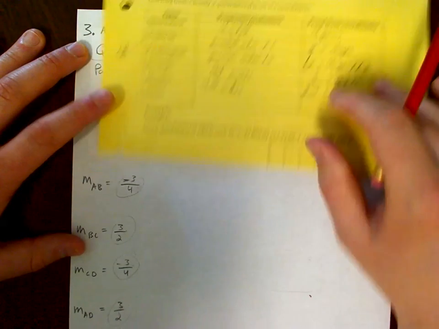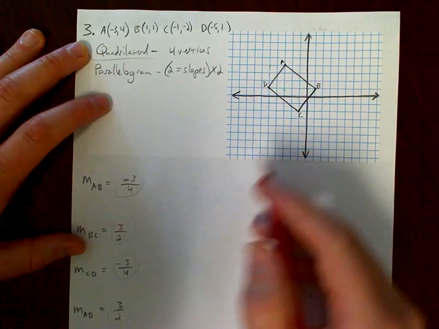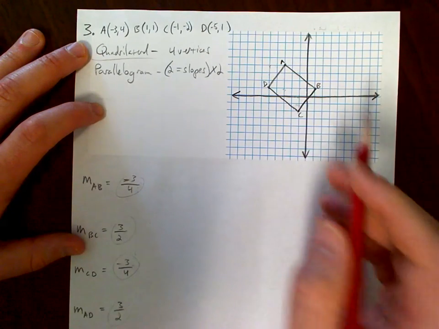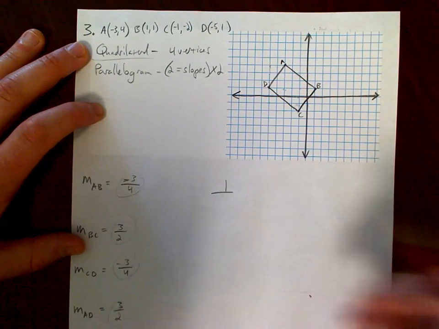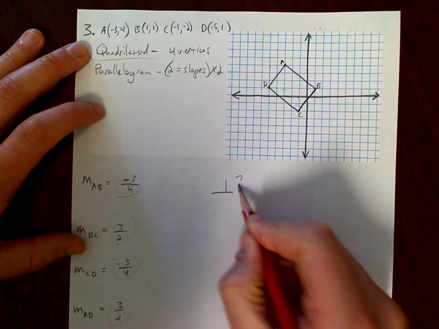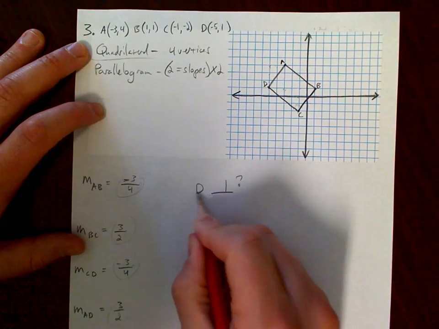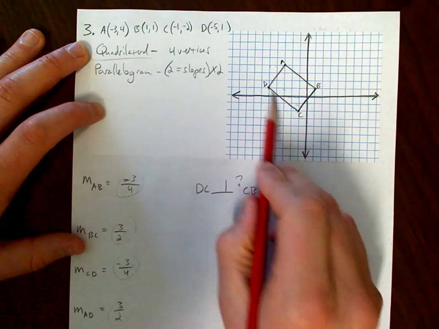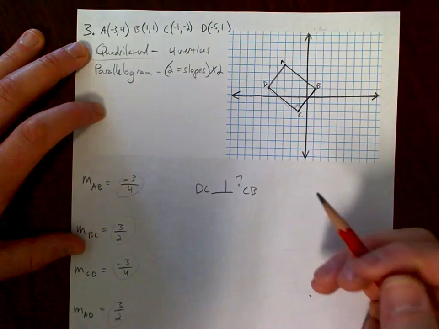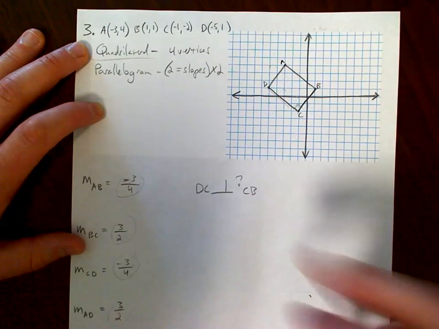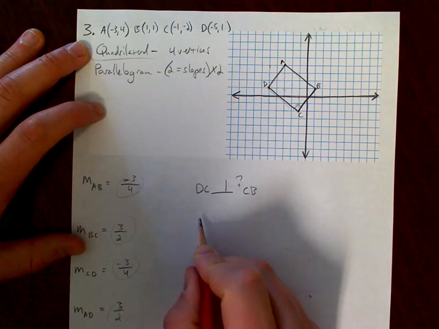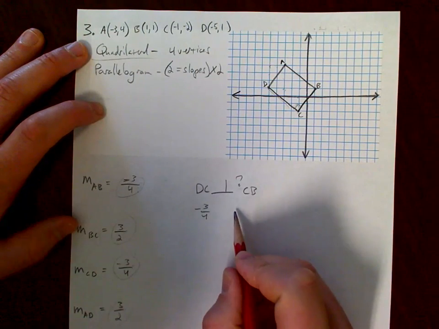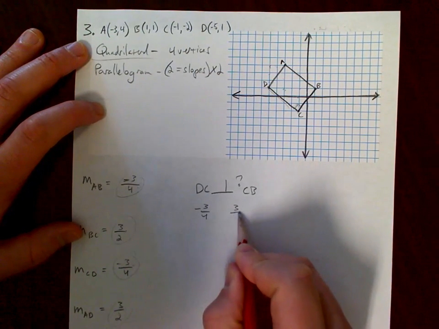So is it one of these special ones? Let's take a look. If it is going to be a rectangle, then I have to have a 90-degree angle here. And 90 degrees means perpendicular. So are they perpendicular? I'll look at DC and CB. So I'm going to look at this and this. Are they perpendicular? If they are, then they should be the negative reciprocals of each other. So DC has this slope, negative 3 over 4, and BC or CB has this slope, 3 over 2.